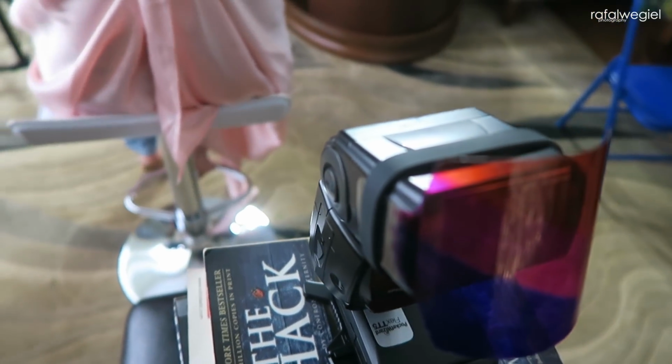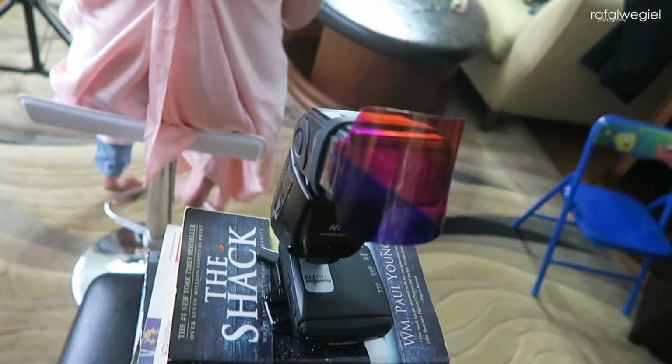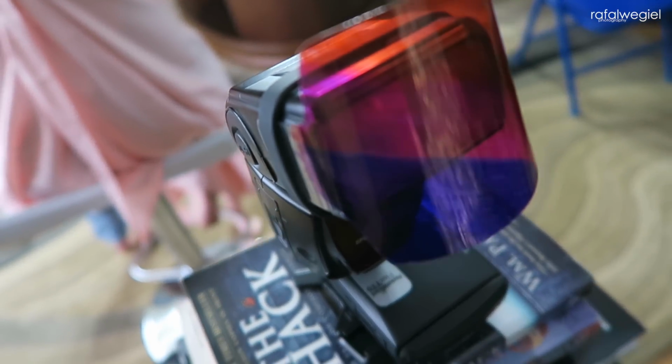I also decided to add a little bit of additional color, so I use my speed lights, and I'm going to be talking about the gear in a second, with a red gel, which gives me a little bit of a kick of redness to the image, not too much, just a little bit to make the image interesting.